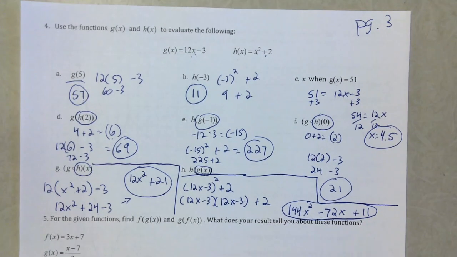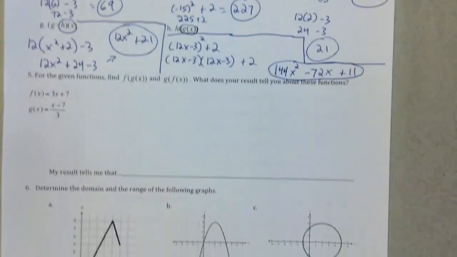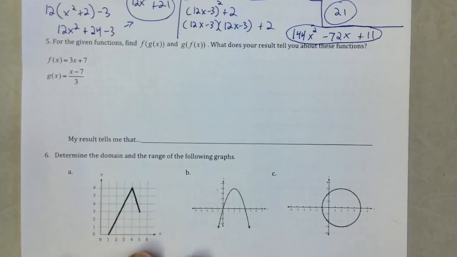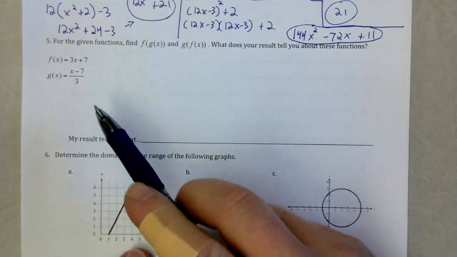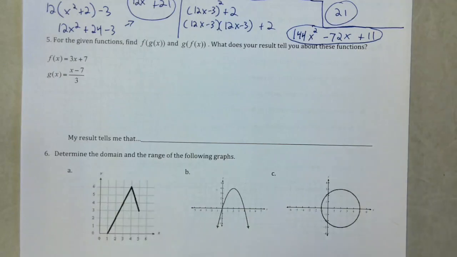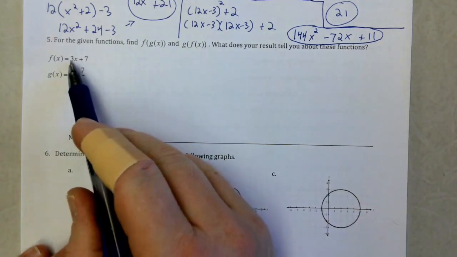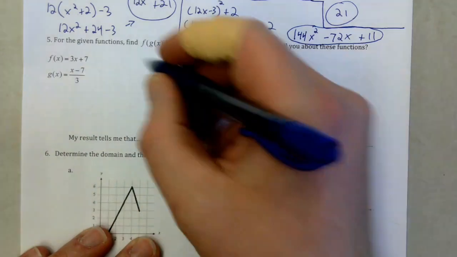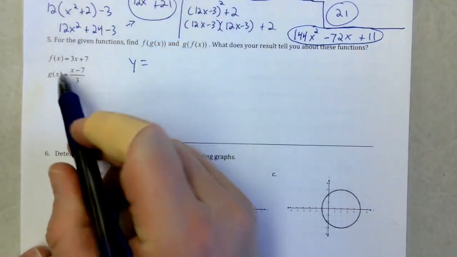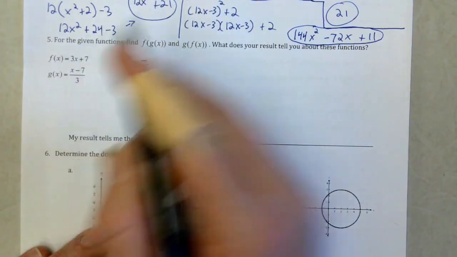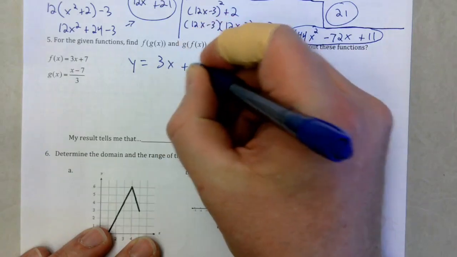Okay. All right, here we go. Number 5. We're given two functions, 3x plus 7 and then (x minus 7) over 3. We're going to find the inverse of one of these and see if they match. And if they match, then they are inverses. So I'm going to take my f of x equals 3x plus 7. That's just y equals 3x plus 7, because f of x just stands for y.